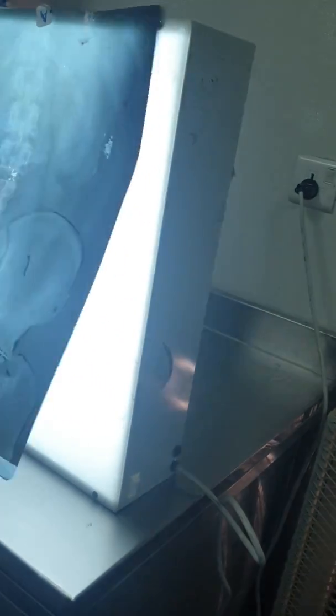So this will do. The second is I wanted to show you the knee joint. This is the lateral view. There is some problem with the fibula, but this is the knee joint.